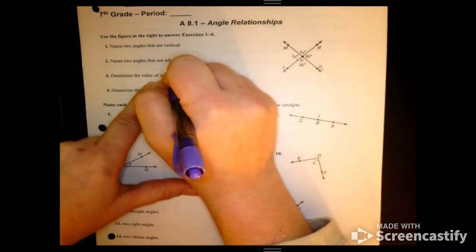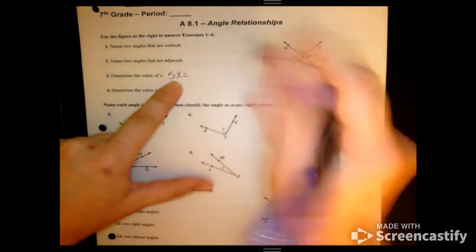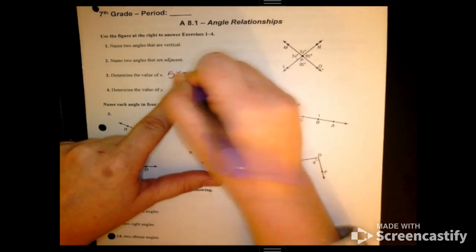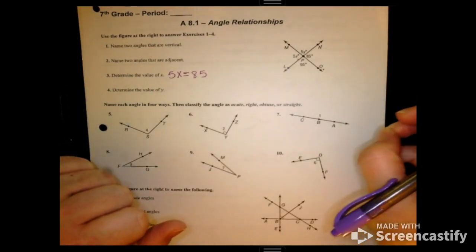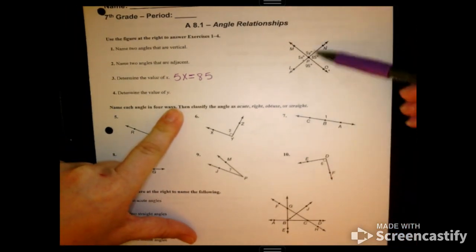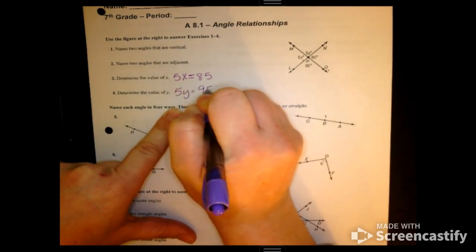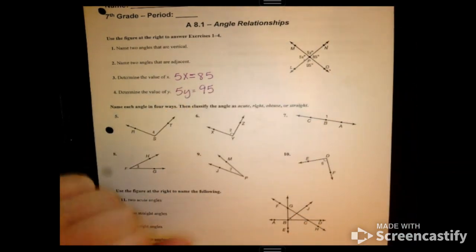Okay, so to solve for x, I would have to set it up like a one-step equation. 5x is equal to 85. And then that's a one-step equation. So you just got to divide? Yep. So you do the same thing with 95 and the same thing with 5y and 95. Is it the 26? Yes. All right, that's how you would set that up.